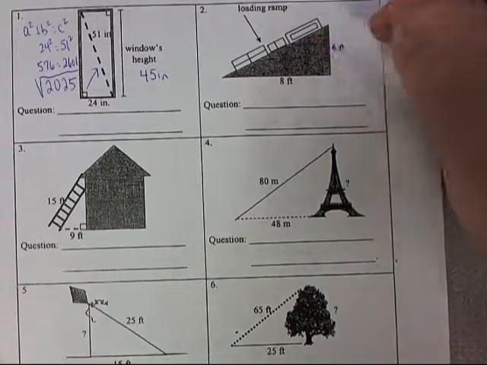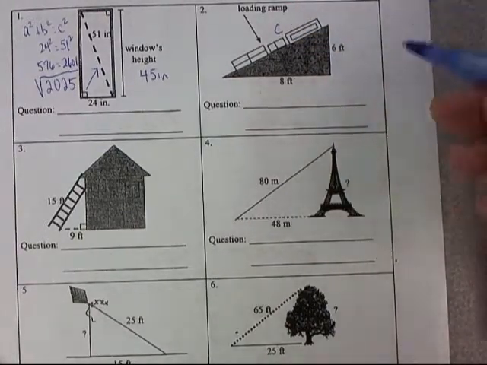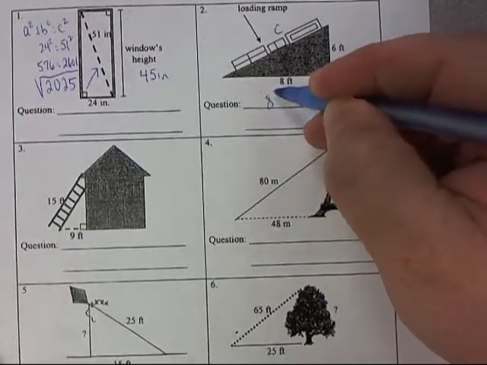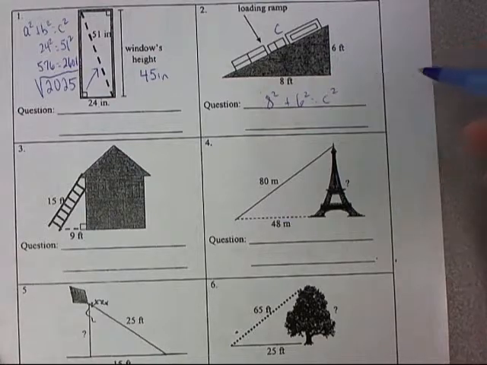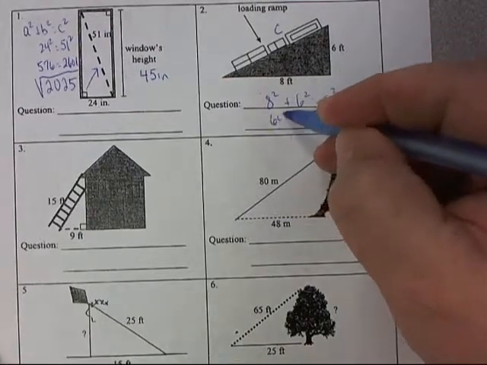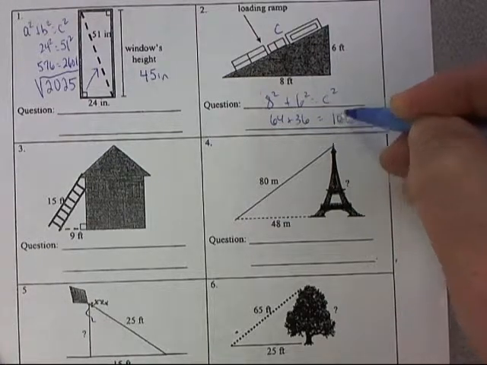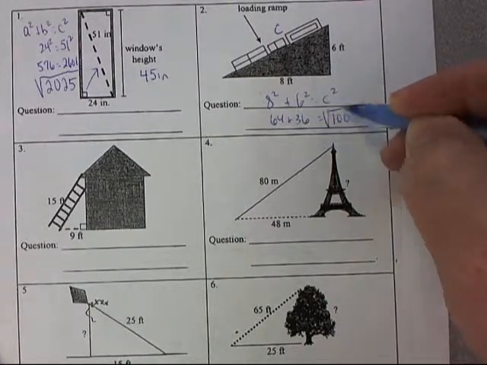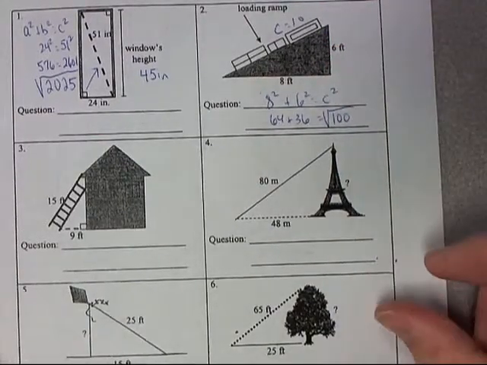We're trying to find the length of the loading ramp, which is the hypotenuse, because it's opposite the right angle. So we have 8 squared plus 6 squared equals c squared. 64 plus 36 equals 100. Take the square root of that, so c equals 10. Number 3.